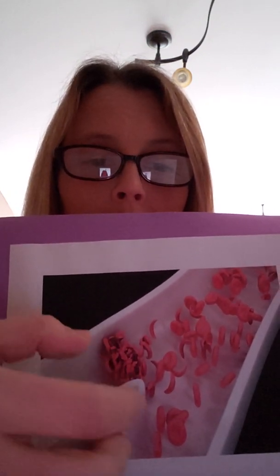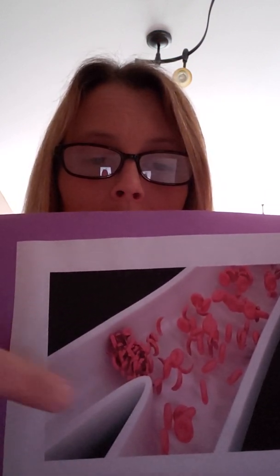So this causes a blockage of the blood vessel. It doesn't allow that blood to move through the vessel to feed the tissue and the organ or whatever's over on this side, the nutrients and oxygen that it needs.